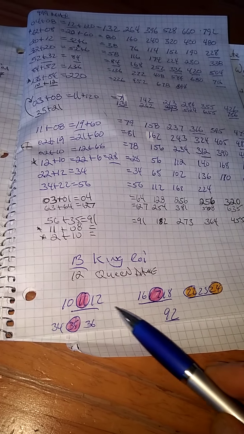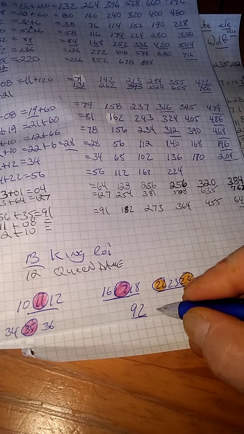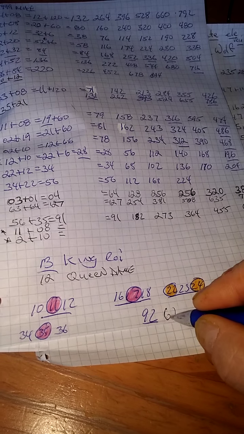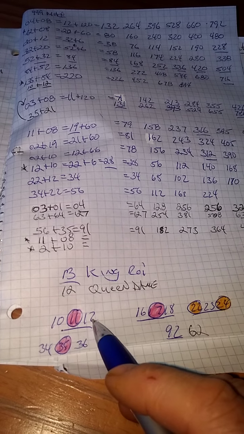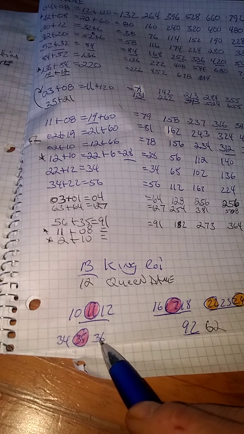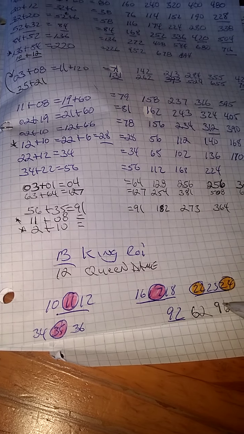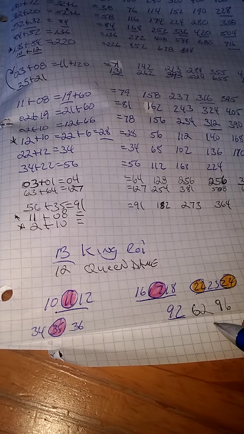Red in the top left, 10, 26, 36, 46, 56, 62. The next count is 62, and that is the queen. And the next count is 12, 30, and 30 is 60, and 36 is 96. The rotation of man. Okay, watch all the numbers the way they're going to be so similar in here.